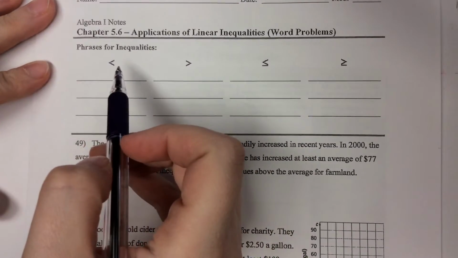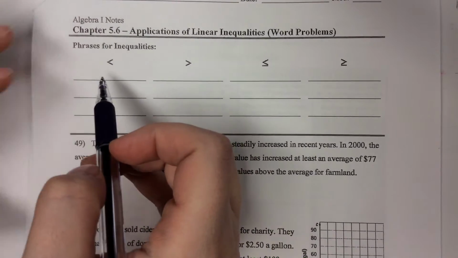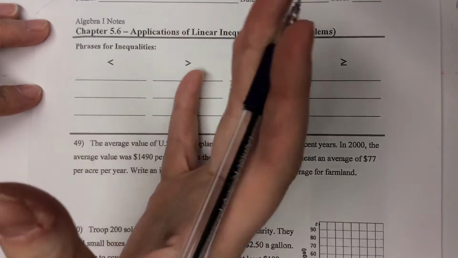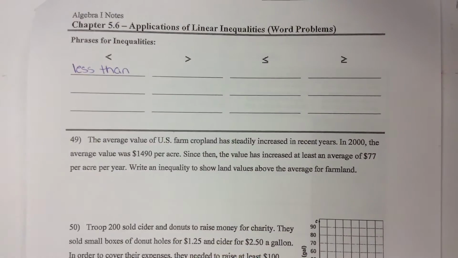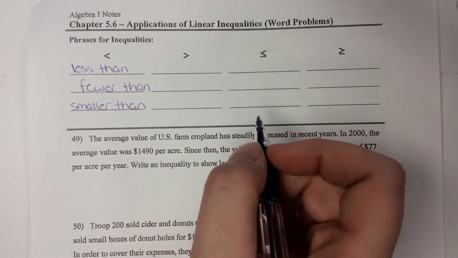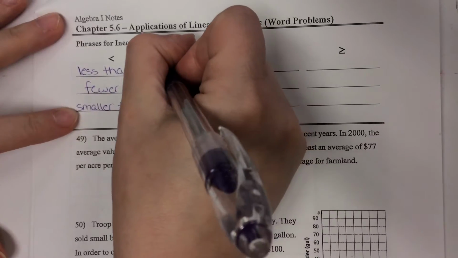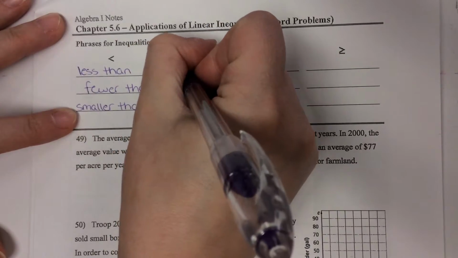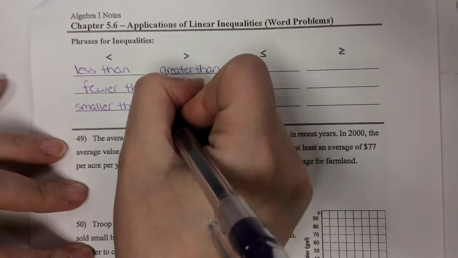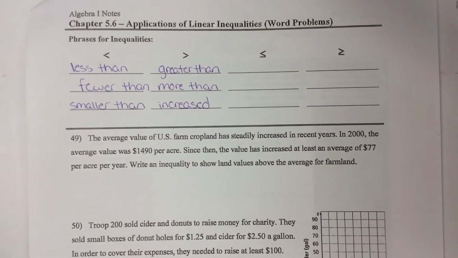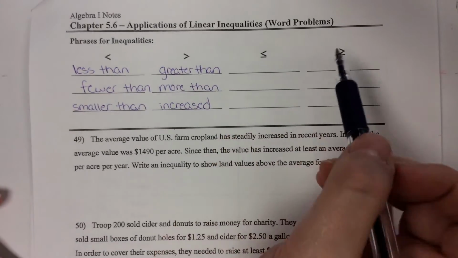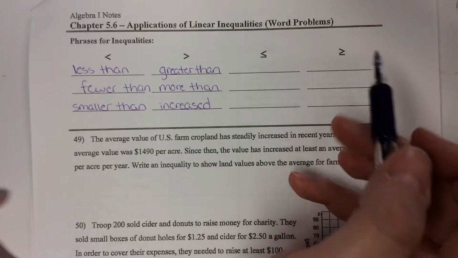This symbol beginning here to the left, this is a less than symbol. So let's think of a couple of phrases that would mean less than. All right, so our next symbol, this is the greater than symbol. So first and foremost, the phrase greater than would go with this. So now to our other symbols, we've got the less than or equal to symbol, and then we've got the greater than or equal to symbol.